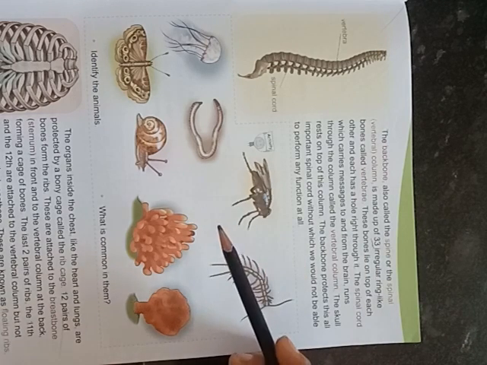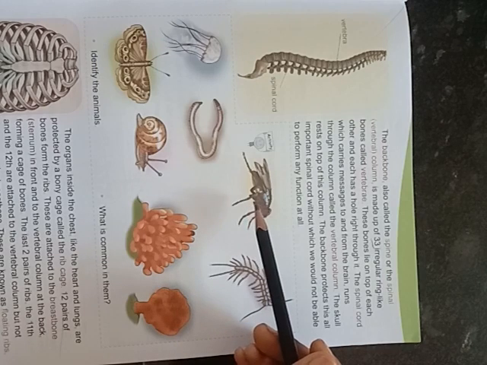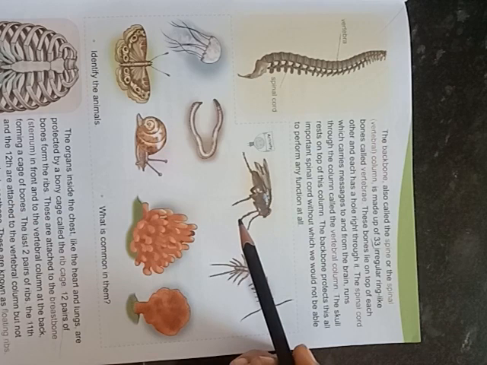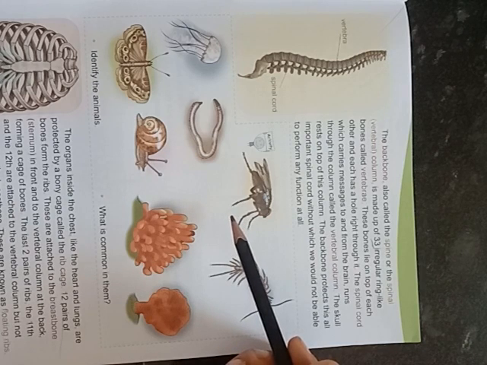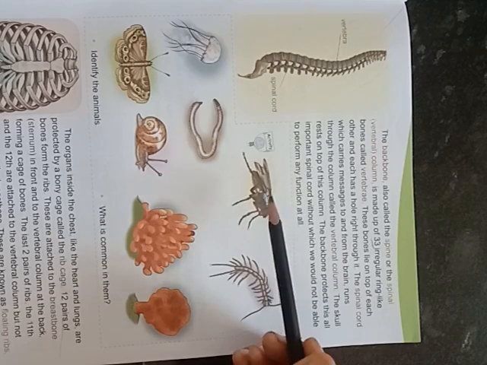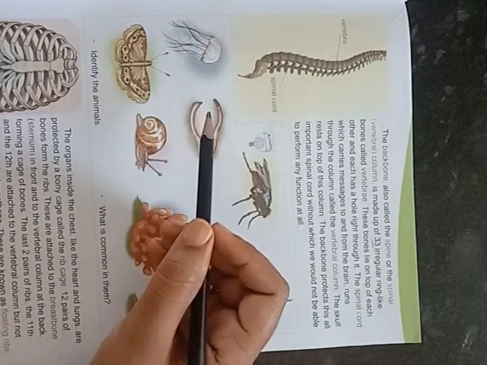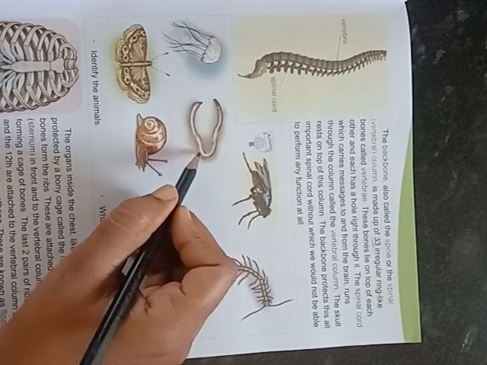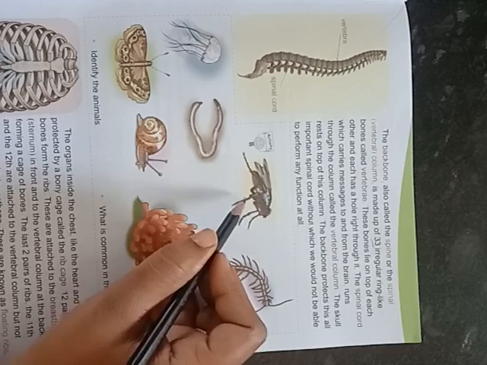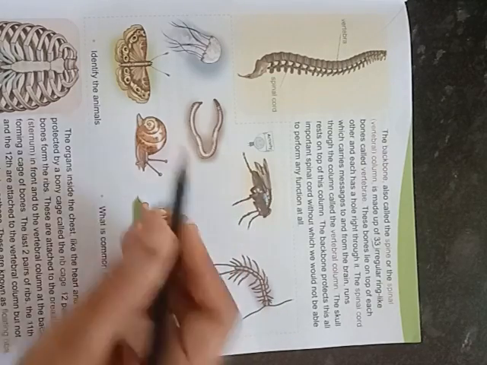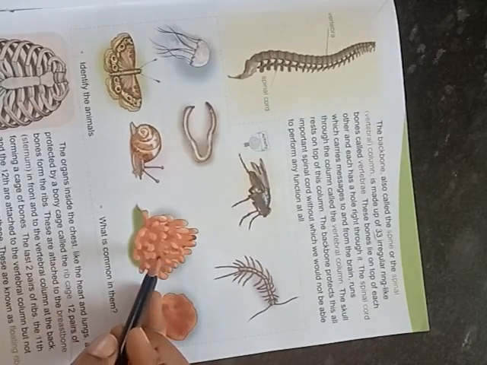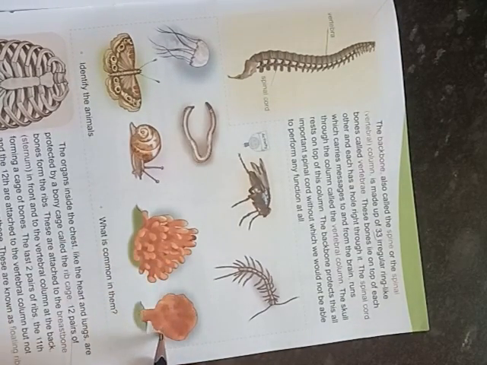Next, see here, activity. Some animals are there. Identify the animals. This is a jellyfish, this is an earthworm, this is a housefly, this is a centipede, this is a butterfly, this is a snail, this is hydrilla, this is a sponge.